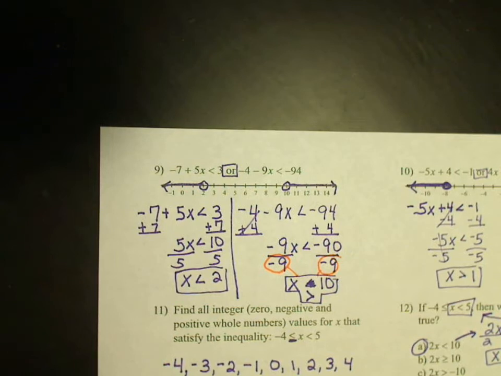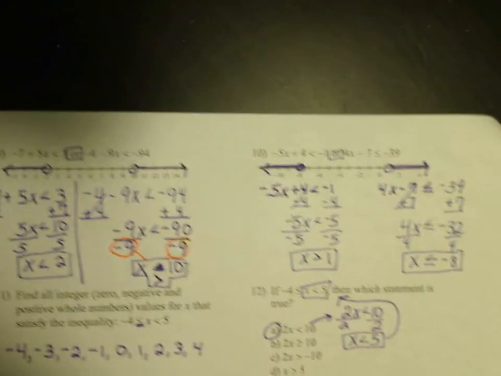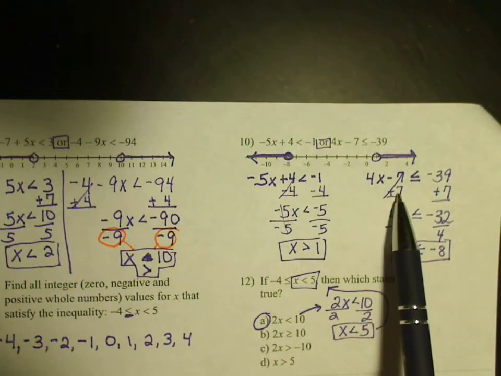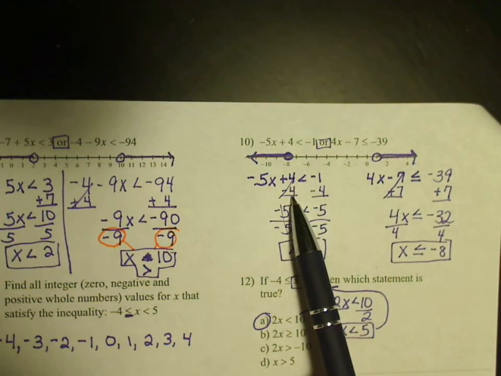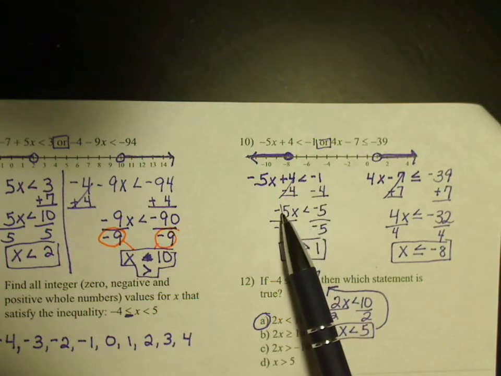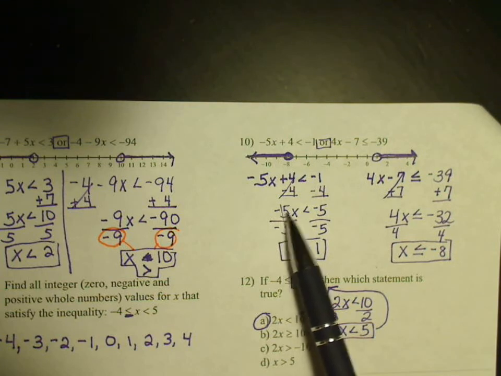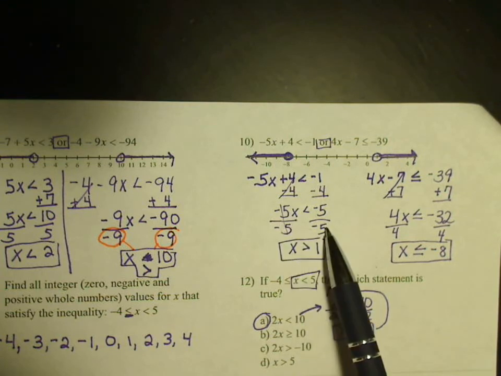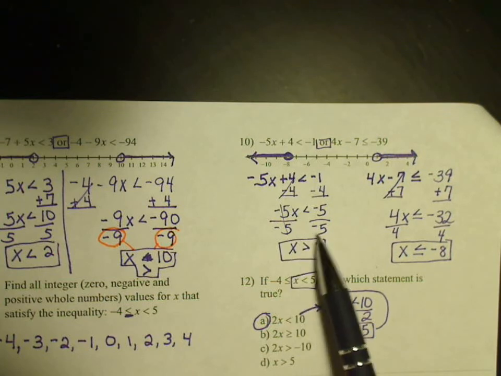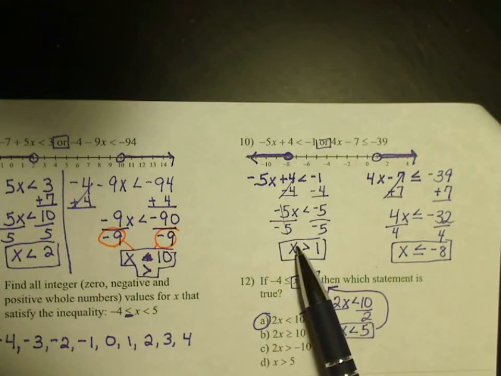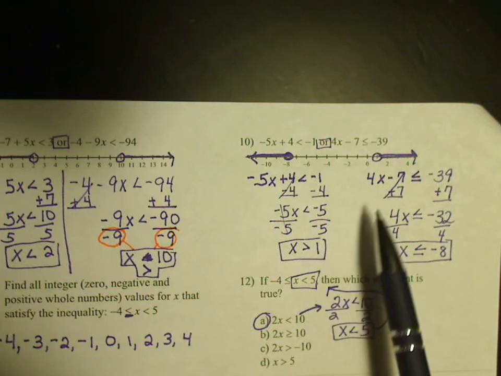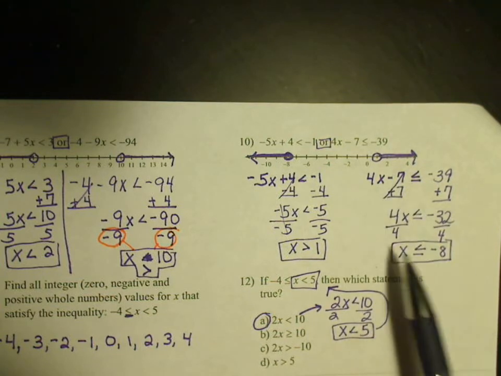Okay, and the next one, it is also an OR. So for this one, I'm doing the same thing. I'm doing the inverse of the adding or subtracting on both sides. And then I do the inverse of the multiplication and I divide. This is also one that I'm dividing both sides by a negative, so I reversed my inequality sign. This one is an open circle on the 1 and then highlighted to the right.